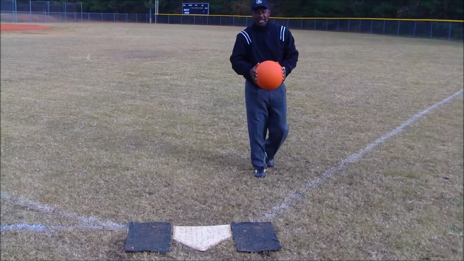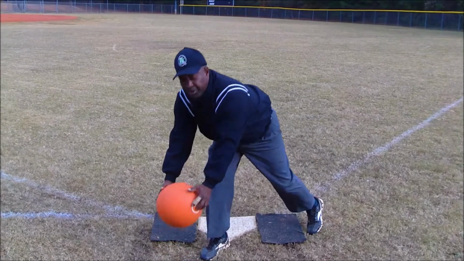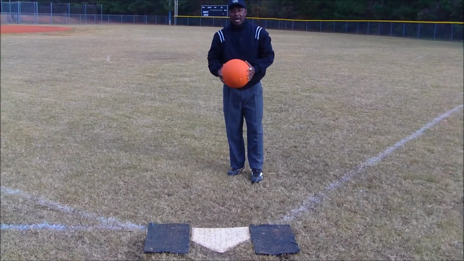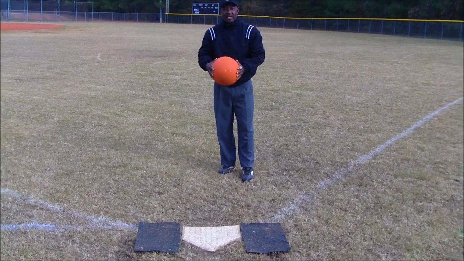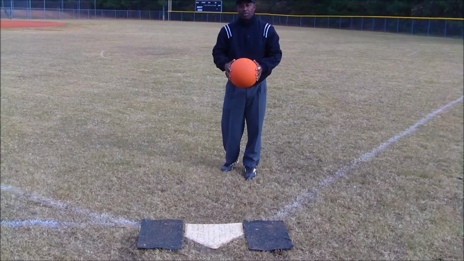What is not a strike is when they throw a curve that lands here and comes through what we consider a back door. That is not a strike. All right, so that encompasses the strike in ODC. Everything outside of that would be considered a ball.